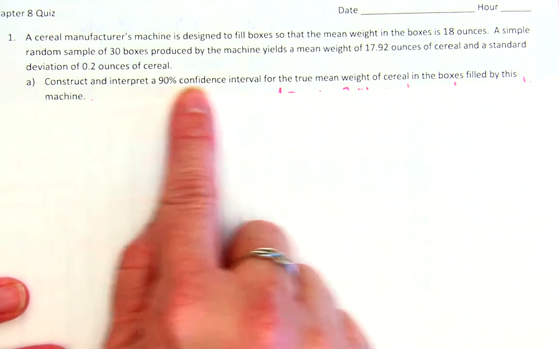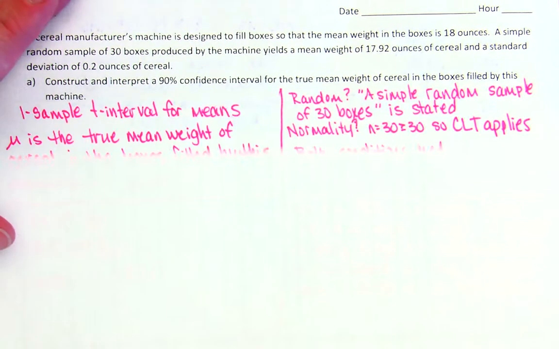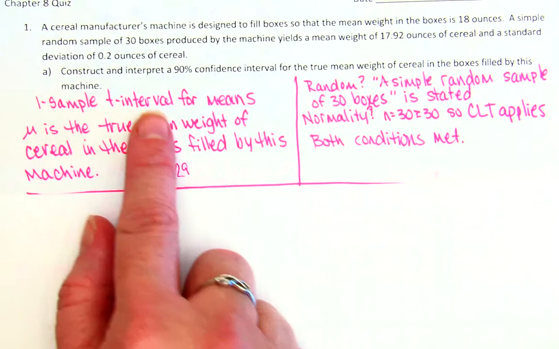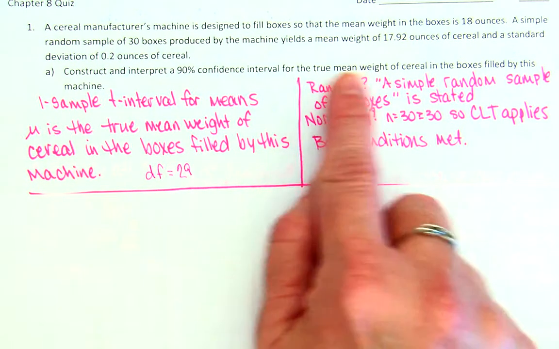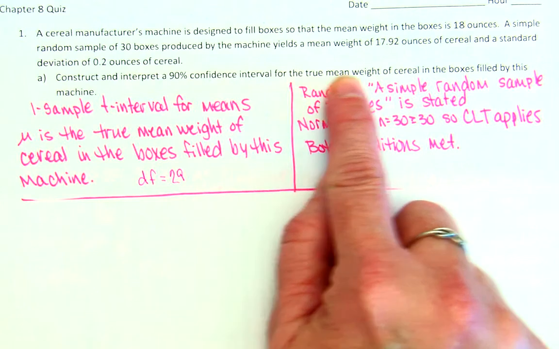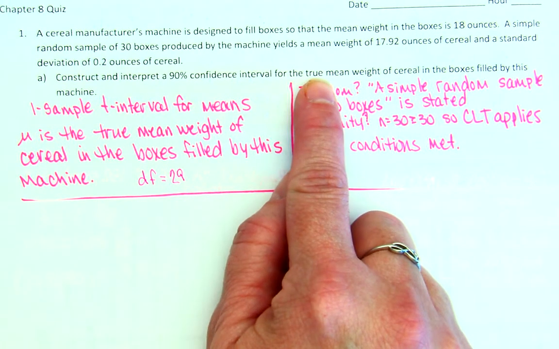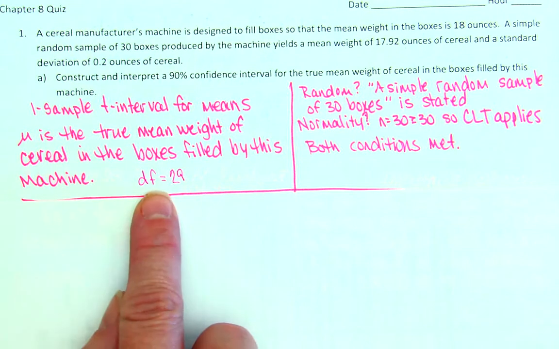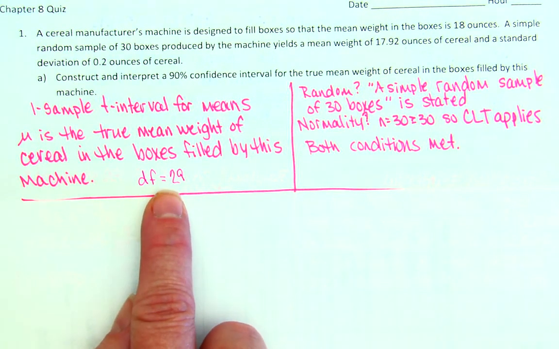If we're talking about a confidence interval for means, is that Z or T? T, very good. So we're going to say a one sample T interval for means. Then you want to define your parameter. You should be able to go back up to the problem, and it's going to say exactly what the parameter is. That's what we're finding the interval for, is the parameter. And then you want to include degrees of freedom. Make sure you do that. Anytime it's a t-test or t-interval, you need to be putting degrees of freedom on there.